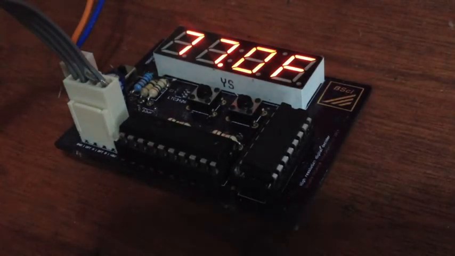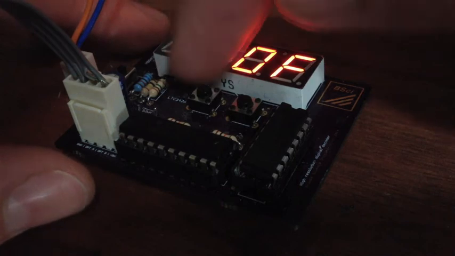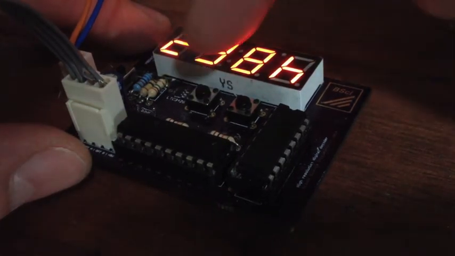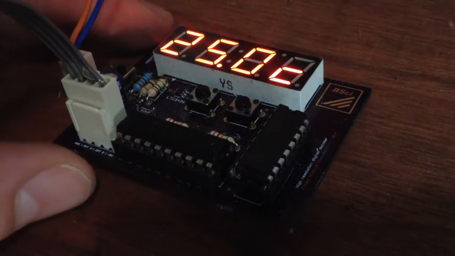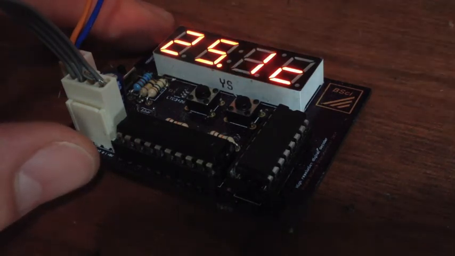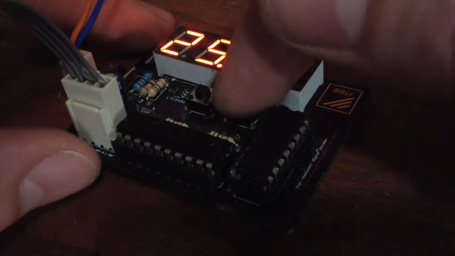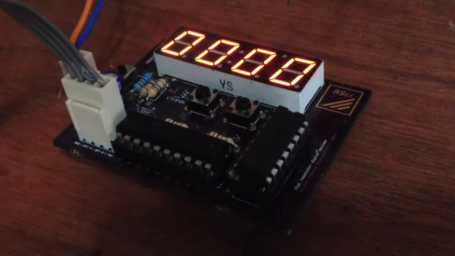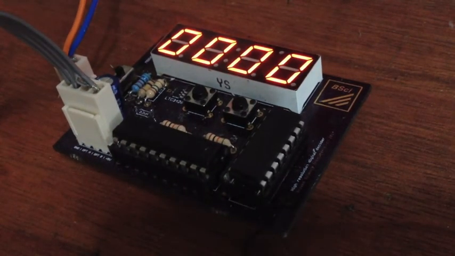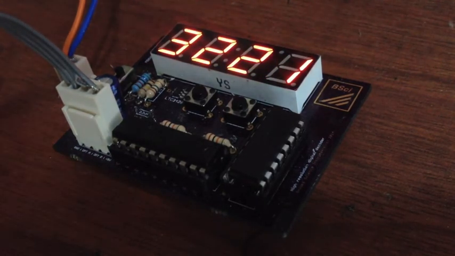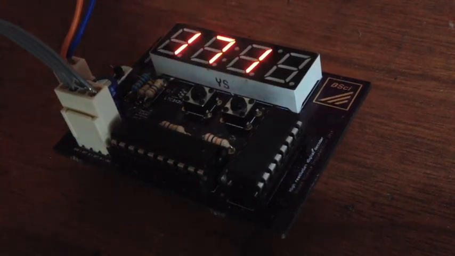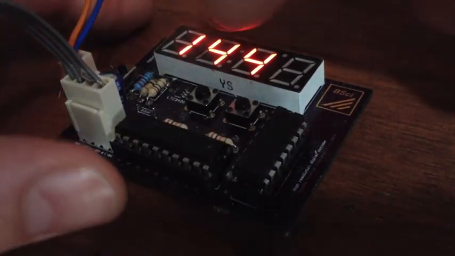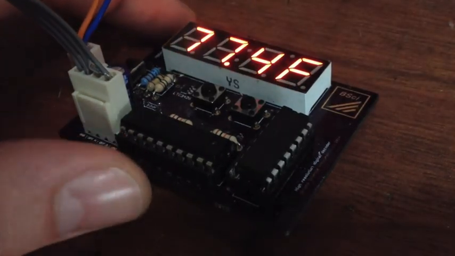There we are. So this is the current temperature in Fahrenheit, Kelvin and degrees centigrade, and I can switch back to ruler mode by double clicking again. There we go, and the ruler's reset itself because it's a new instance. And then I can switch back to temperature mode.